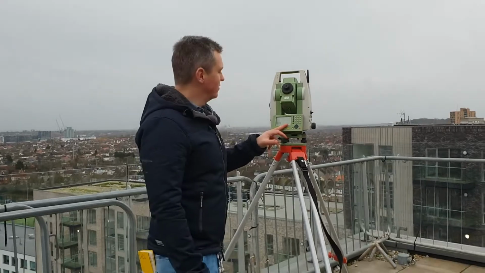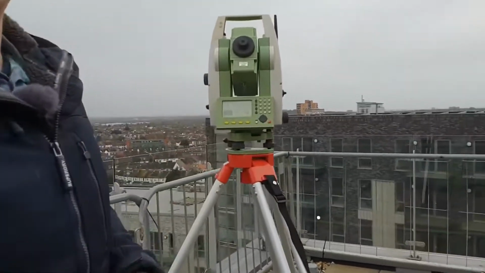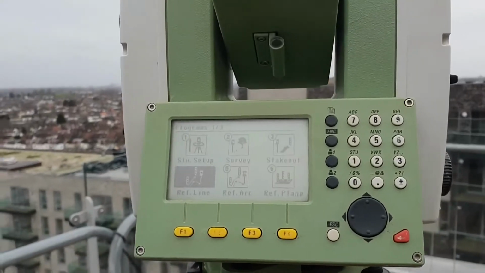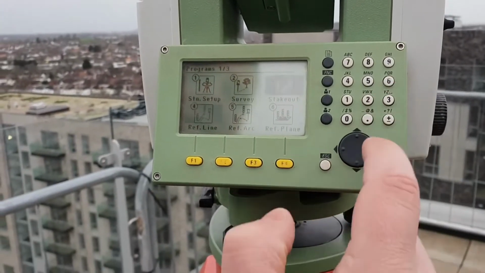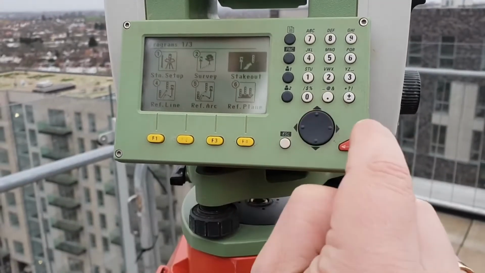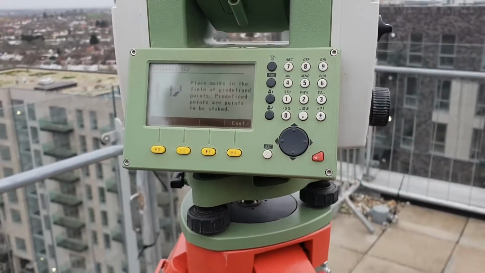So we're gonna jump into programs, and on the EDM, this is program number 3. So we're gonna press 3, or just jump up and down, find 3 and go enter.